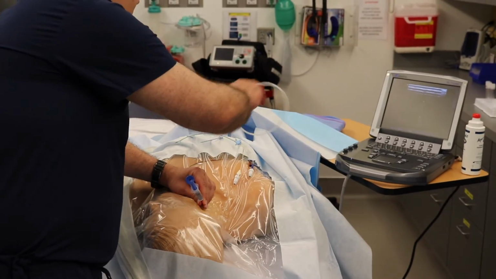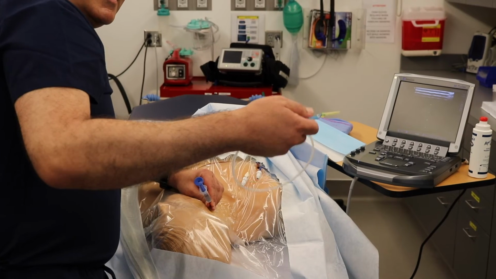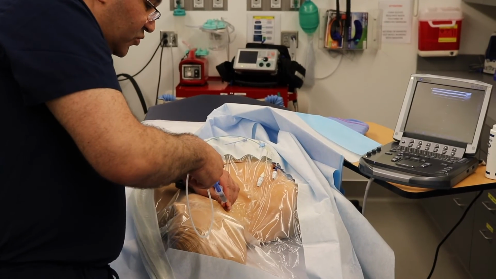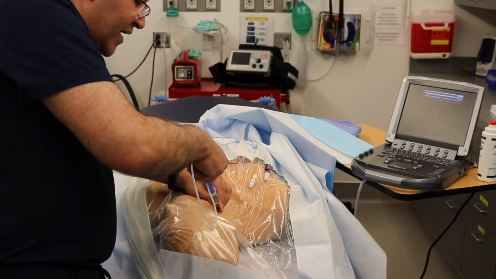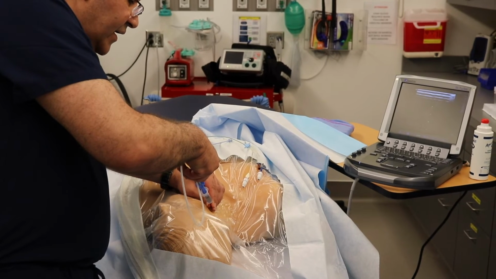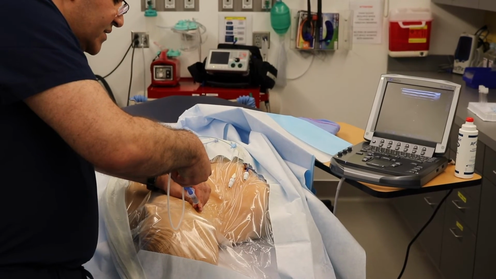What I will do, I will get my wire. I'll hold it like a gun, like what we talked about. I'll put my wire nozzle inside the back of the needle. I will start feeding. Here's 10.